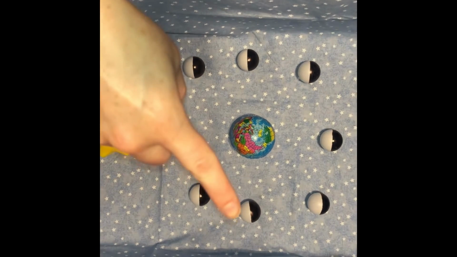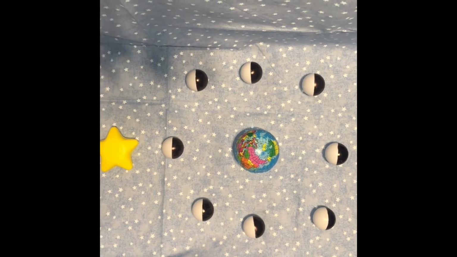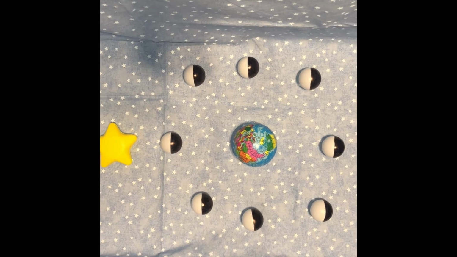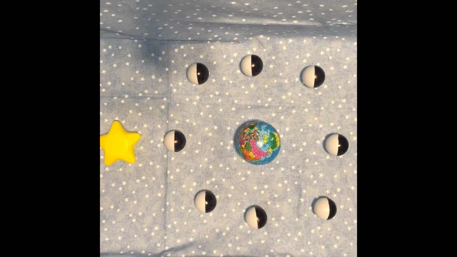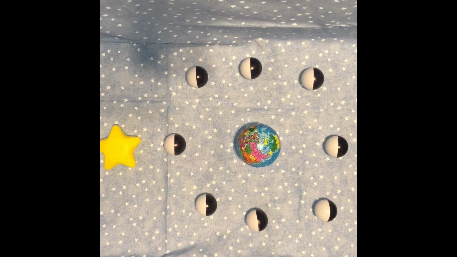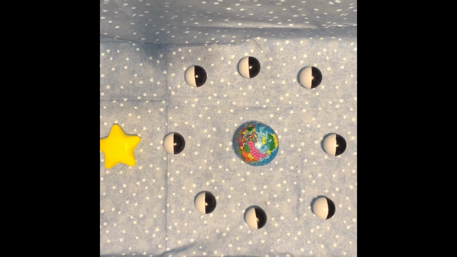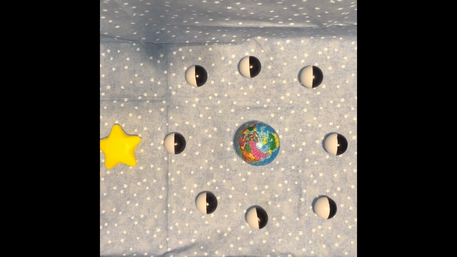First, half of the moon is always illuminated by the sun. However, on Earth, we only see a fraction of that illuminated side due to the moon's position. What phase the moon is in determines which fraction we see.